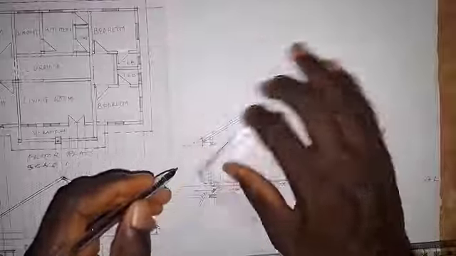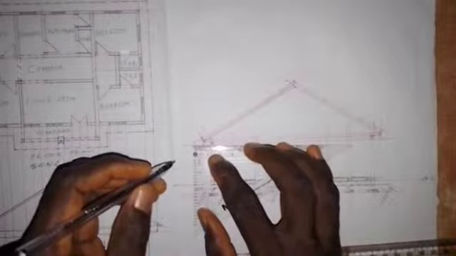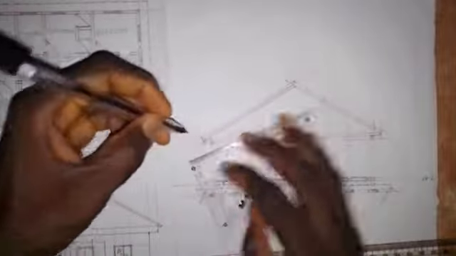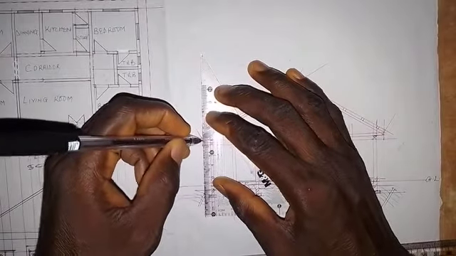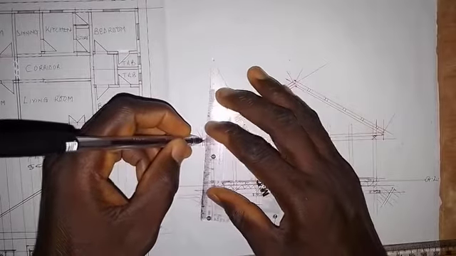So then we are going to have fascia board here. So this fascia board, let's make it also 2 millimeters. So this is the fascia board, take 2 millimeters and make this a vertical line like this. So this is the fascia board. Okay.